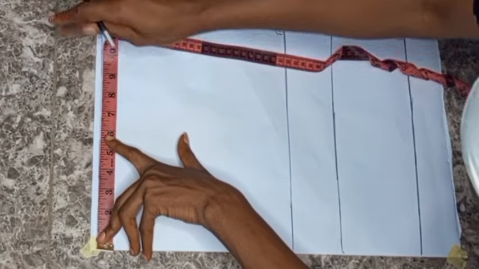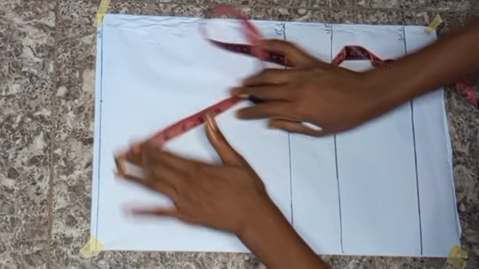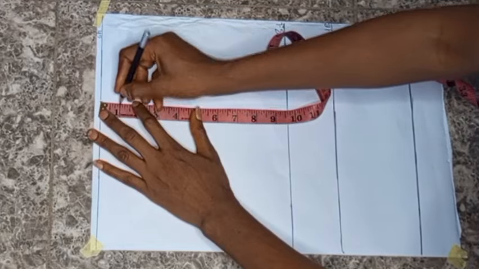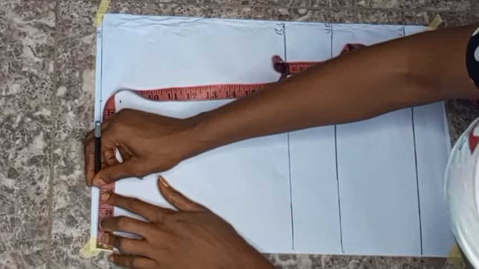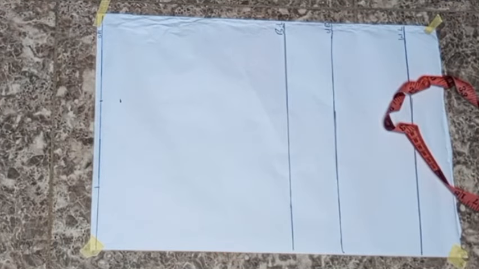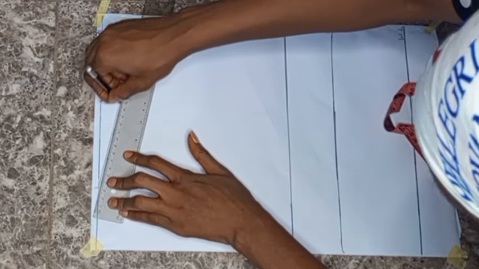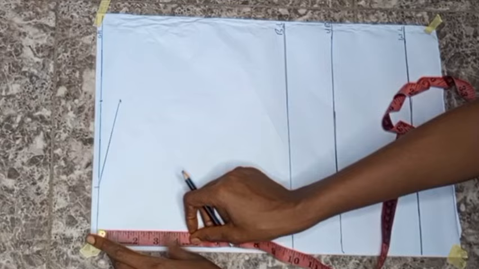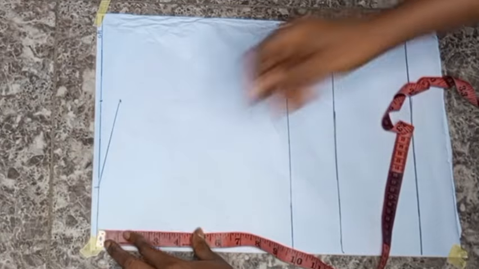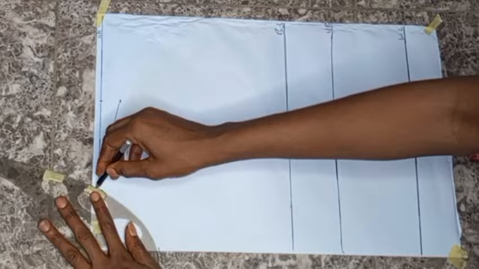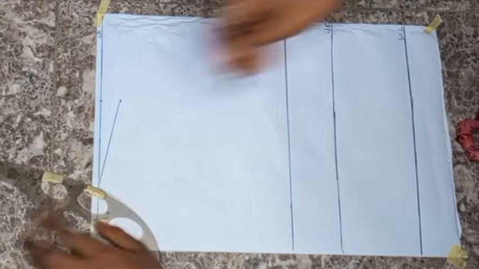I'm going to come to the shoulder line, divide my shoulder by 2, which is 7.5. At that point, I'll come down by 1 inch for my shoulder slope. I'll come here to mark my neck width of 3 inches. Then I'll connect from the shoulder slope all the way to my neck width. So I'm going to come here to mark my neck depth. I'm going to mark 3 inches for my neck depth. I'll connect from the neck width all the way to this point this way.